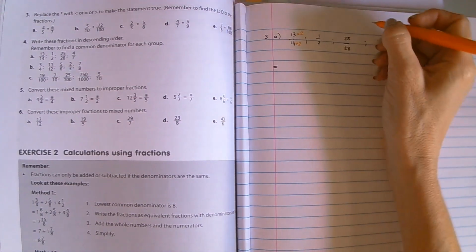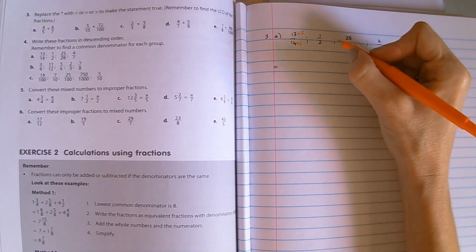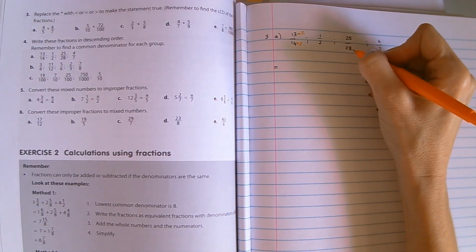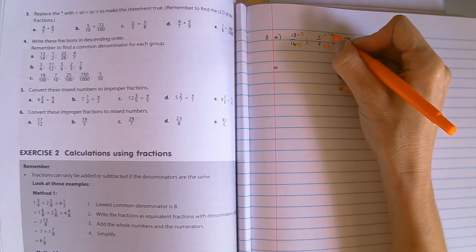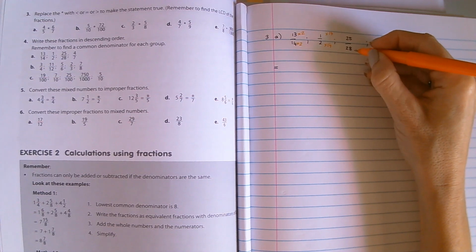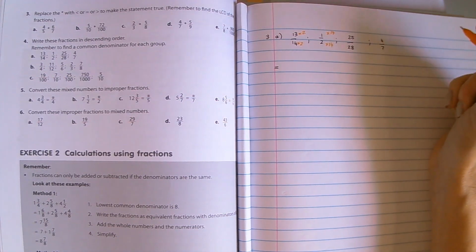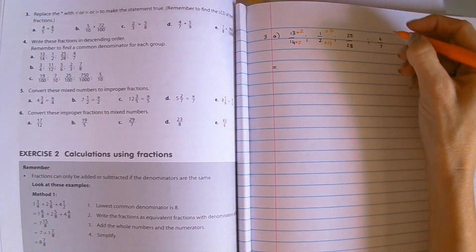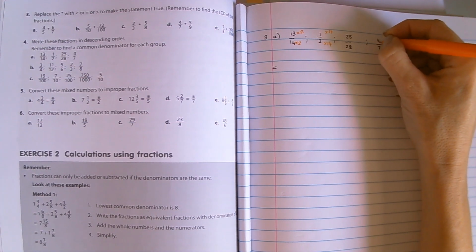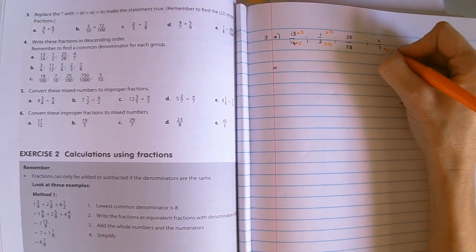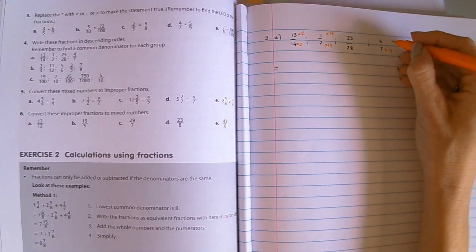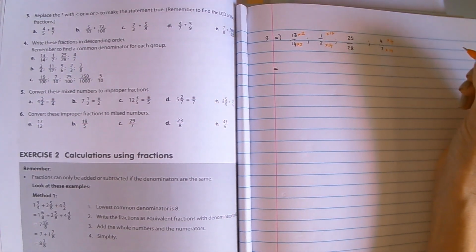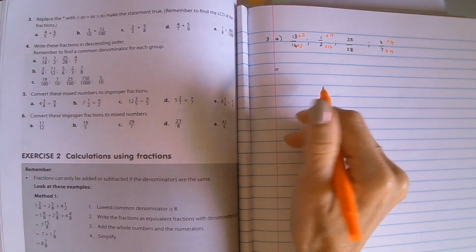So whatever we do to the bottom, we're going to do to the top. What are we going to times 2 by to get to 28? And yes, we're going to times by 14 and times by 14. This one we don't have to do anything because it's already over 28, so we can leave that one alone. And then 4 over 7. 7 can go into 28 4 times. And whatever we do to the bottom, we are going to do to the top as well. So let's rewrite this quickly.